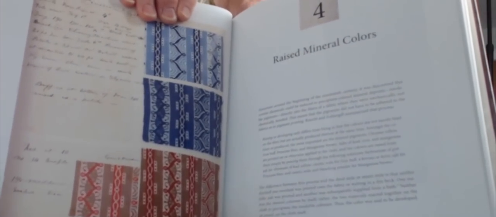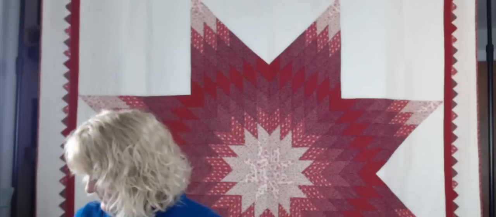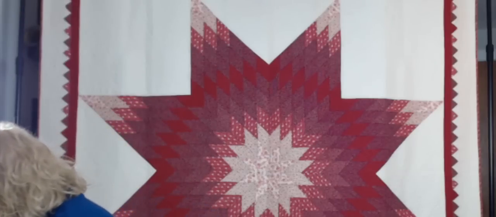So I have wanted this book for quite some time, and as I looked through it, I found several fabrics that are on my shelf that have been reproduced, that are in here. So that was really exciting. I wish they were all reproduced, but I'm glad some of them have been. And then I was so fortunate to be gifted this book from a dear friend across the pond.